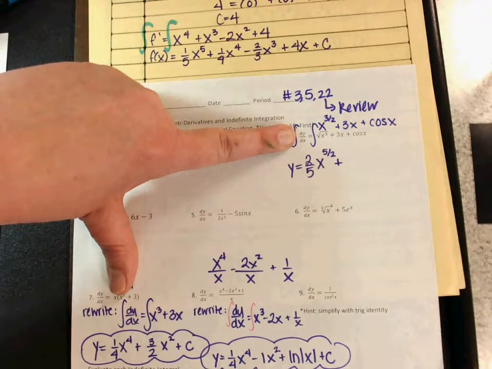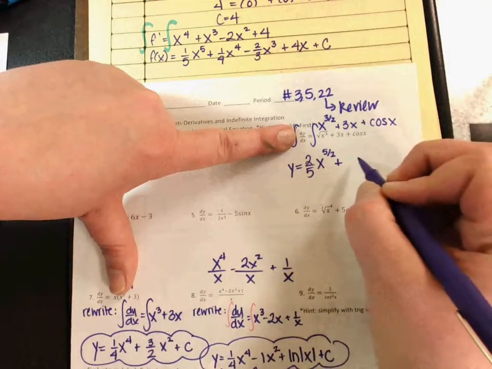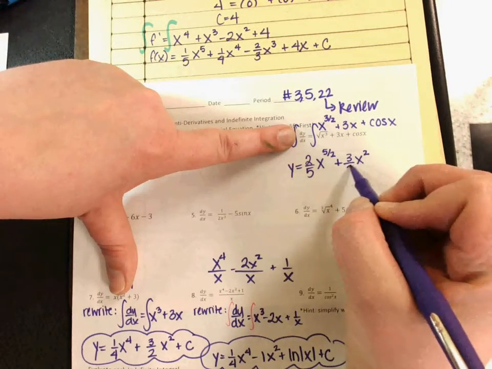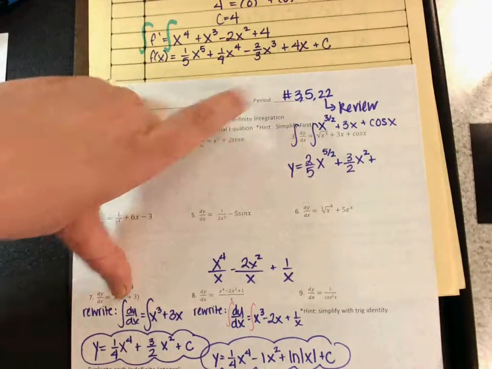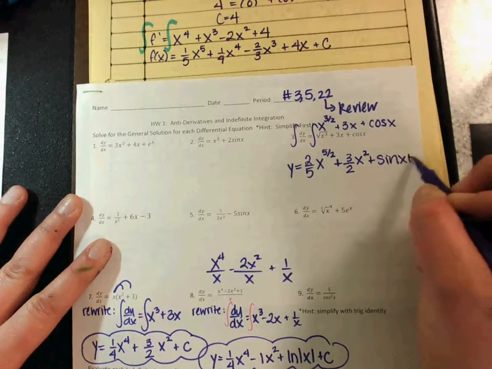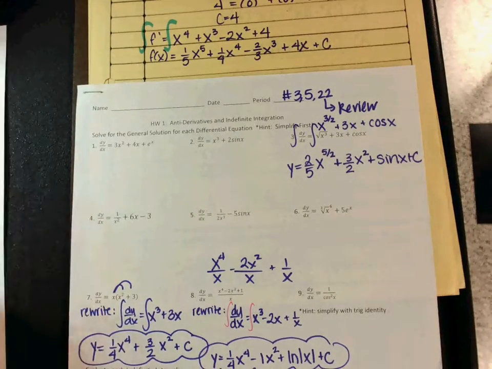Plus. Next term, I had a 3x. X is going to switch to a squared. Then I divide the 2 with the 3. Now it's a 3 halves there. Antiderivative of cosine x would be what? Sine x plus c. Okay?